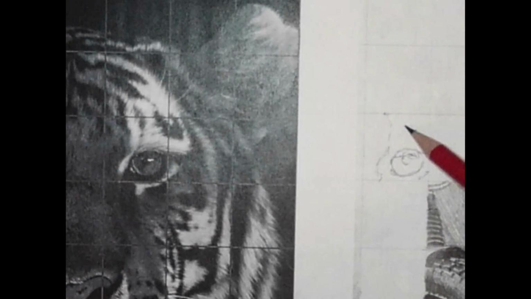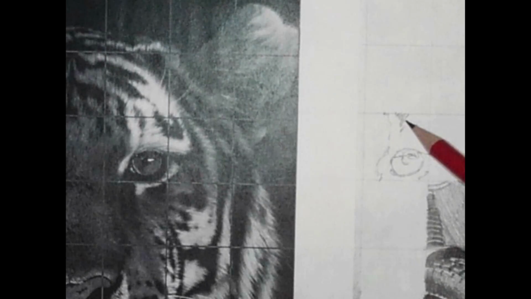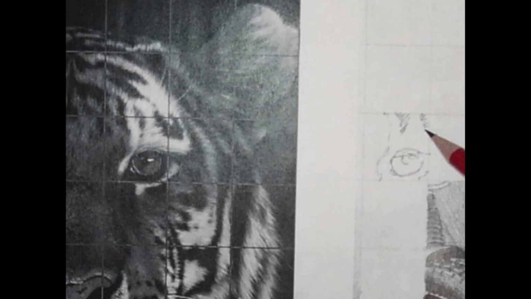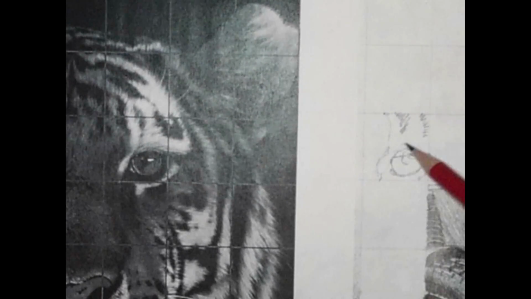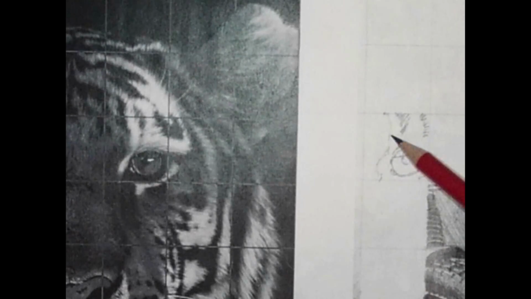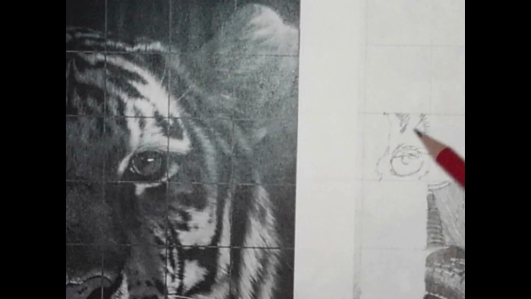I'm going to find some of these dark hairs here, the dark fur, and some dark fur here, following the grain of the fur. I want to start light and go towards dark this time, and that's mainly because there's so much dominant light color in this grid square.